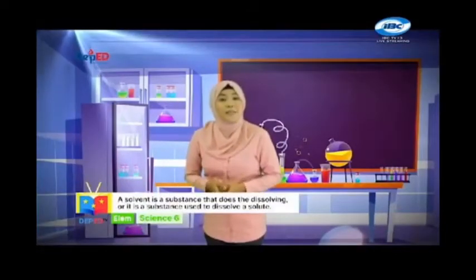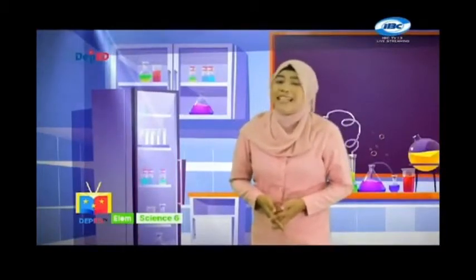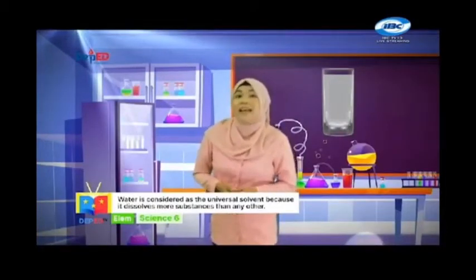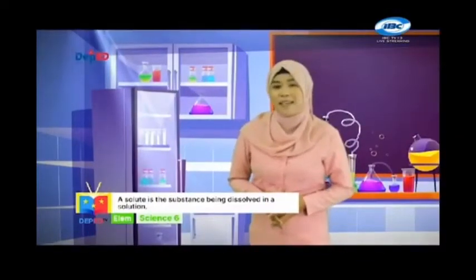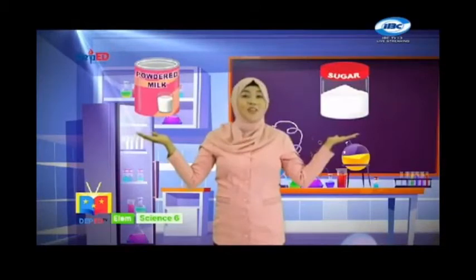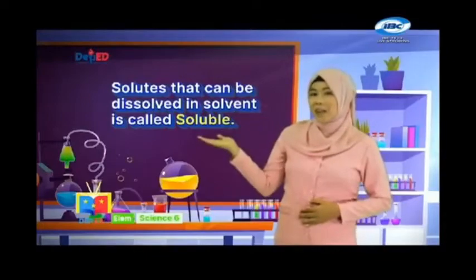A solvent is a substance that does the dissolving, or it is a substance used to dissolve a solute. The most common example of solvent is water. Water is considered as universal solvent because it dissolves more substances than any other. A solute is the substance being dissolved in a solution. Examples of solute are milk powder, sugar, salt, and many more.